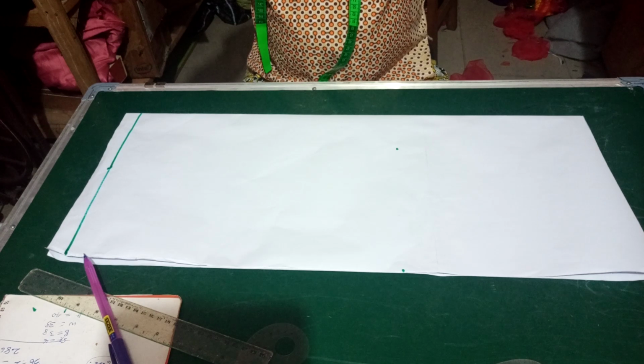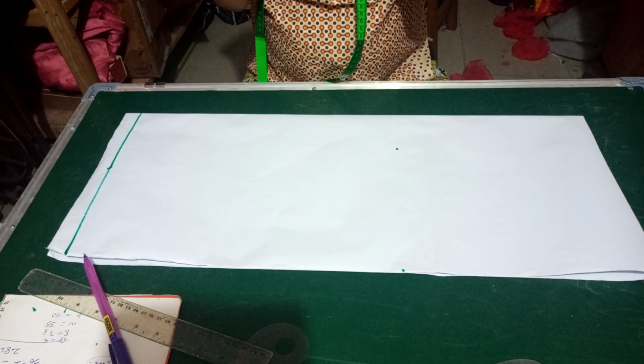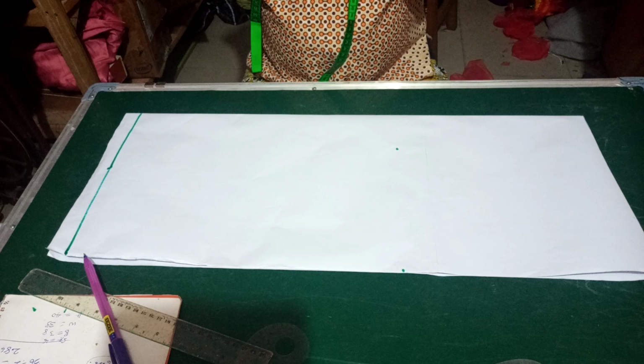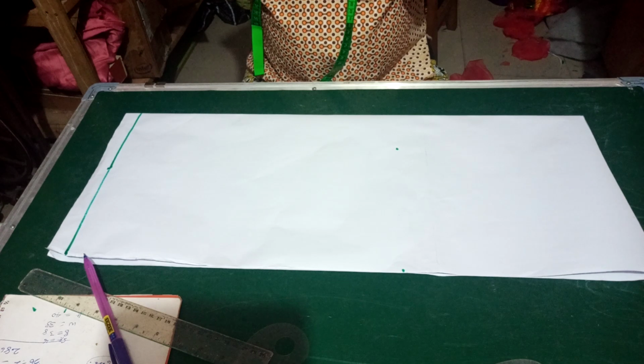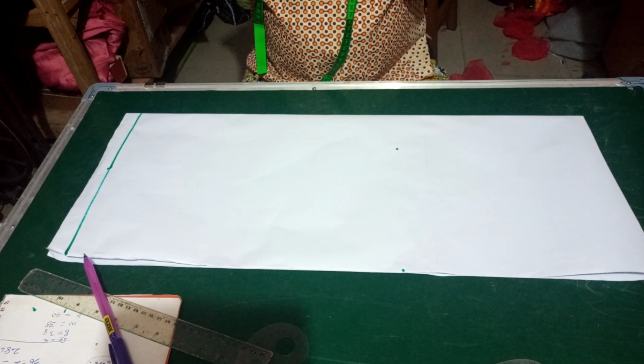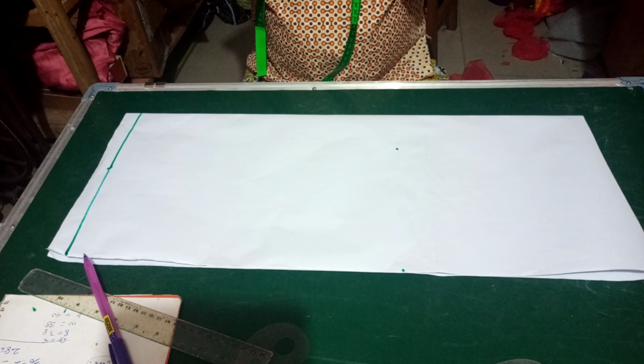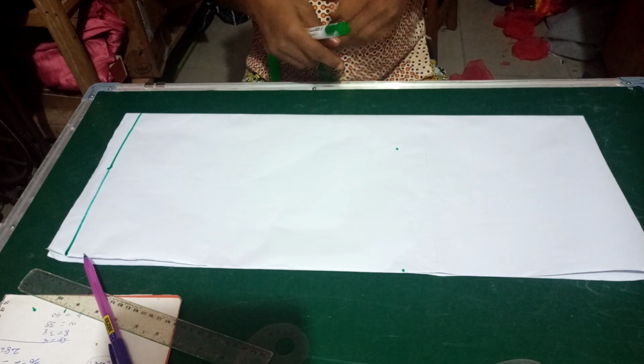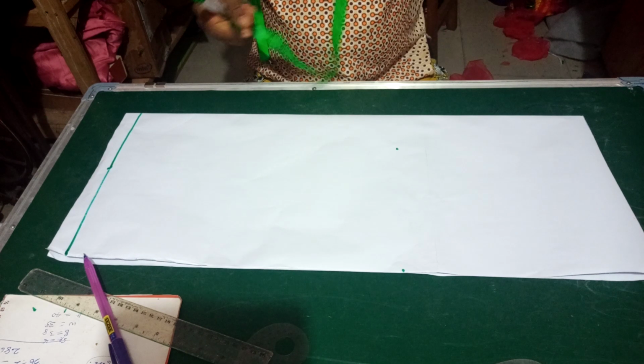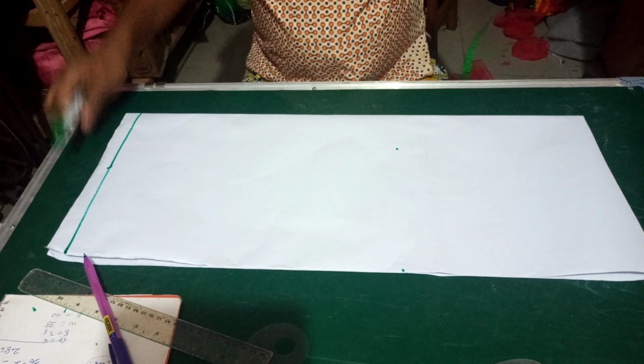Alright, the measurements we'll be needing are the shoulder, the bust, the waist, the half length, the hip measurement, or the length of the blouse. Okay, first of all, I have folded my fabric into two, my pattern paper into two.